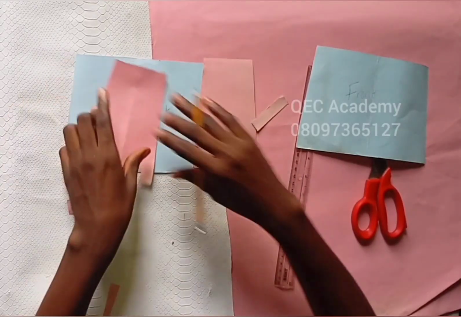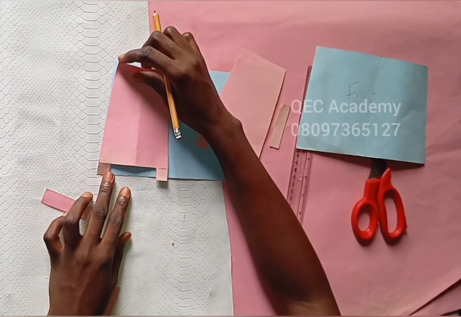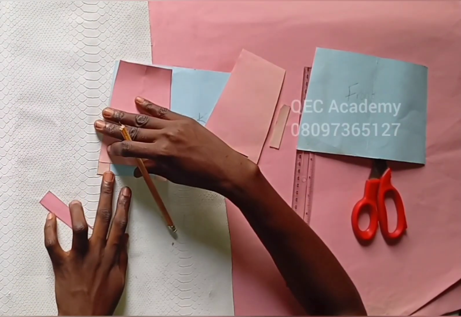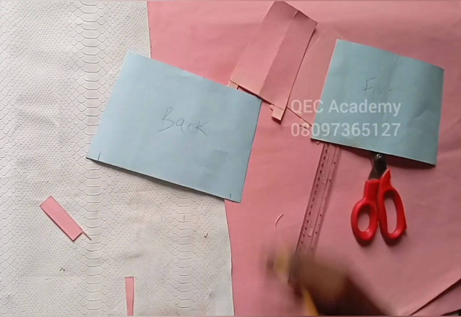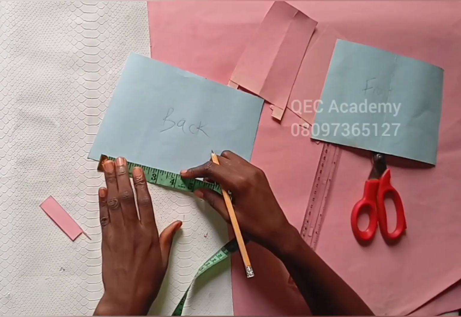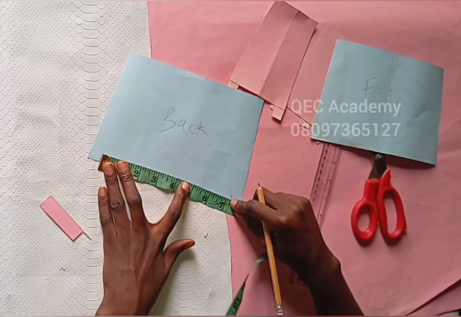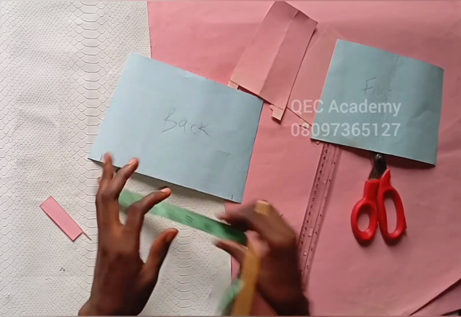The kind of thing is, come to this side, put this one on this side, and then note where it's going to stop. So we've noted this place and this place, and what we're going to do is measure it. What is left is around 7.2. Exactly, that's what we're going to measure.